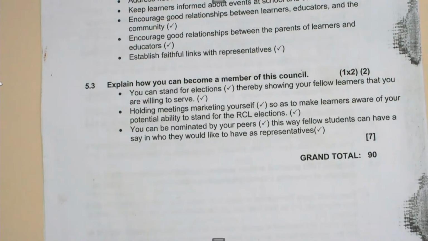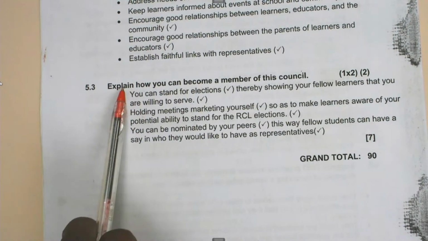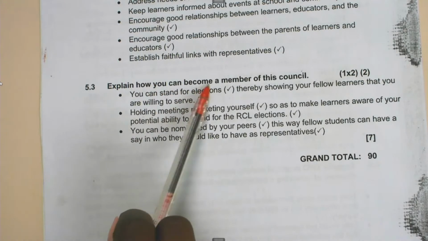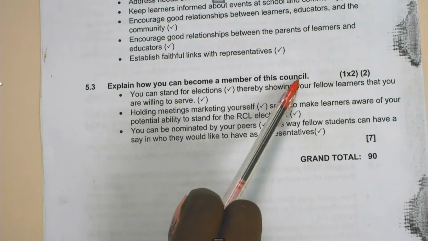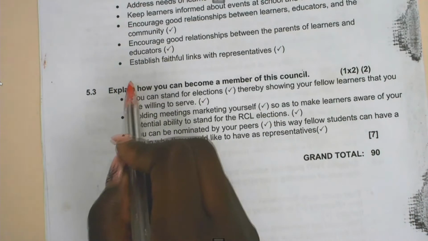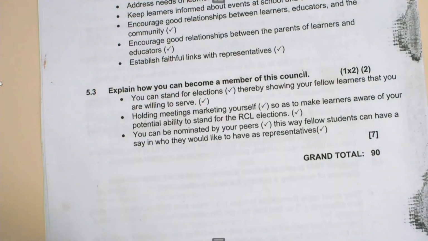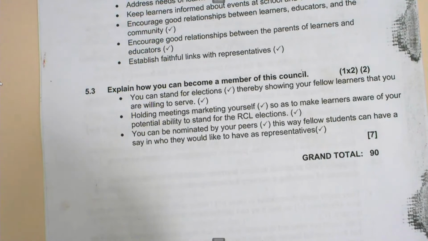The last question, explain how you can become a member of this council. It means the process that needs to be taken for one to become a member of which council? RCL.